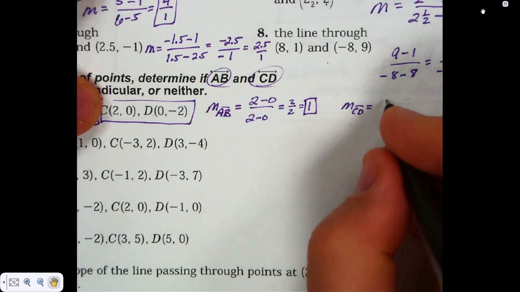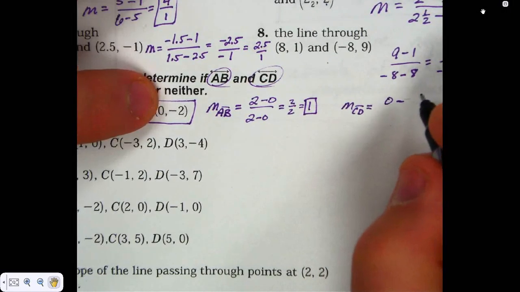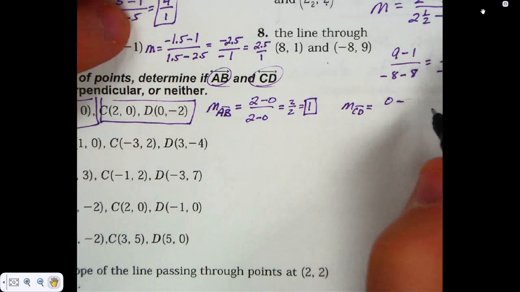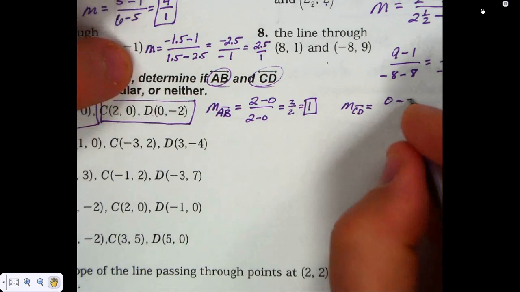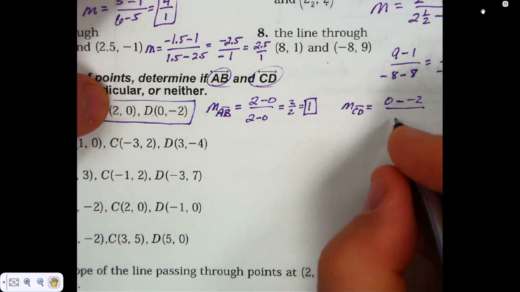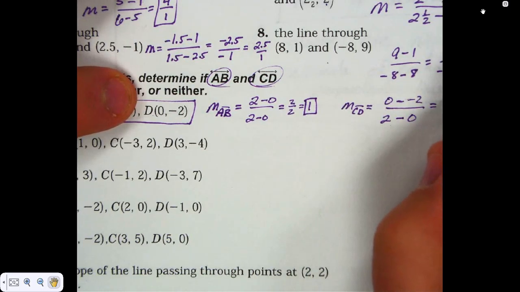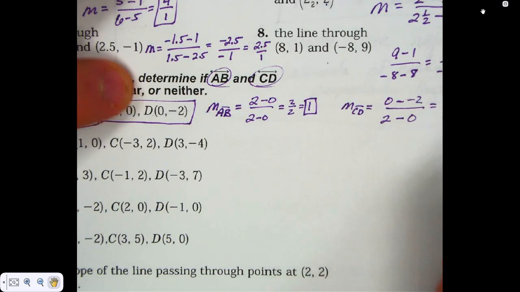What's my slope here? Or what's my other y? Negative 2 over 2 minus 0. 0 minus negative 2 would be a positive 2. 2 minus 0 would be 2. What do I get here? 1.